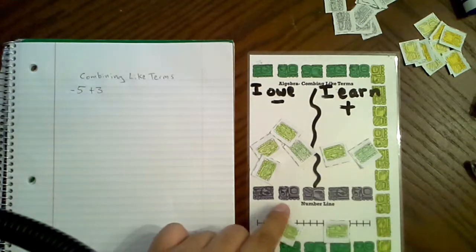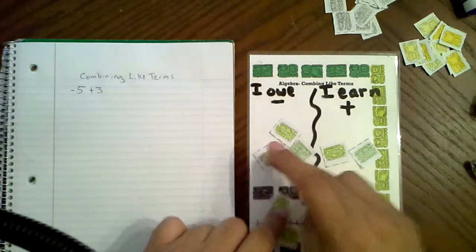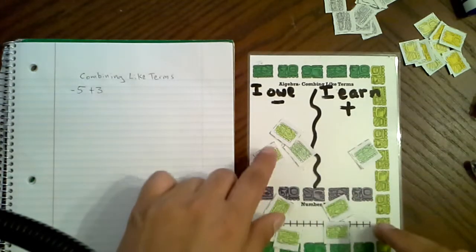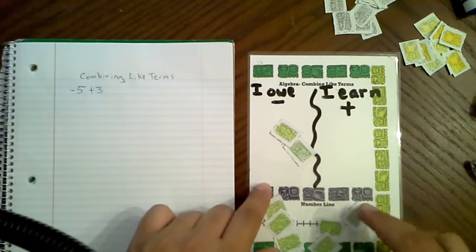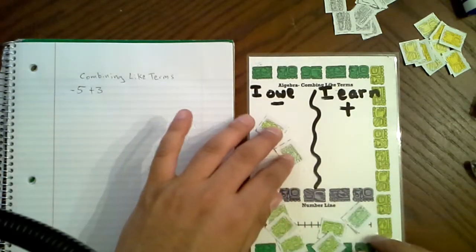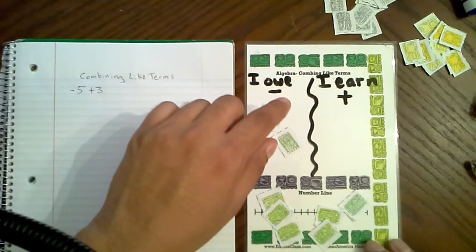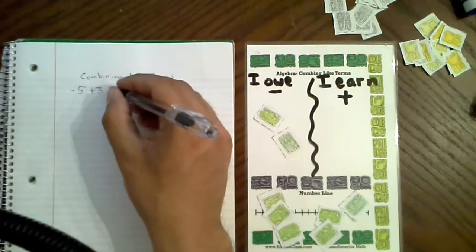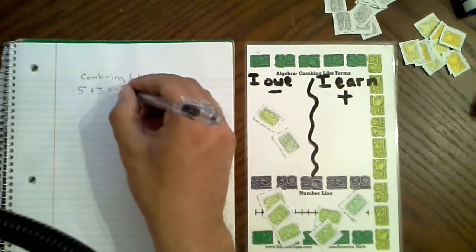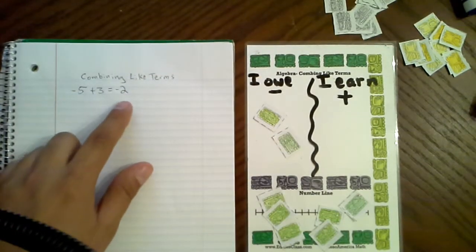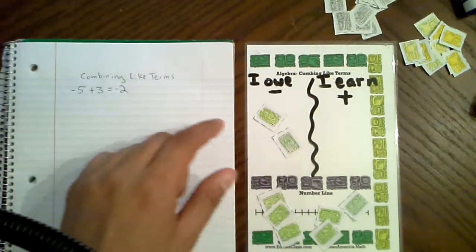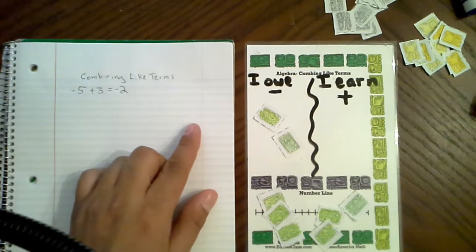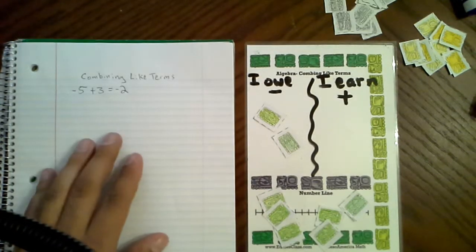So first, you can go like this. This one cancels out this one. This one cancels out this one. This negative here cancels out this positive here. And what am I left with? Here in the negative column, in the I owe, I have negative 2. So I would end up saying, at the end of the day, he owes 2. He still owes 2 at the end of the day. So he didn't make a profit. He actually lost some here.